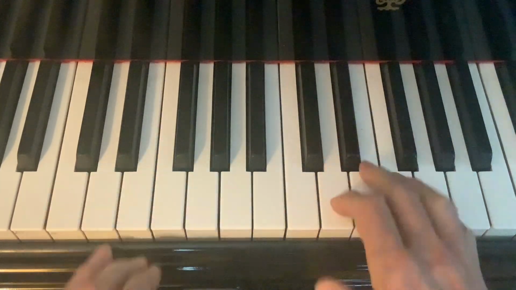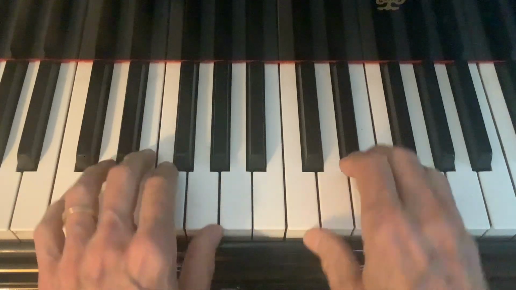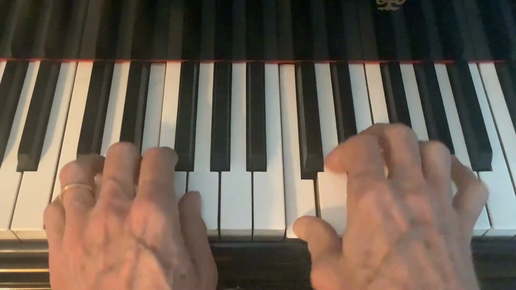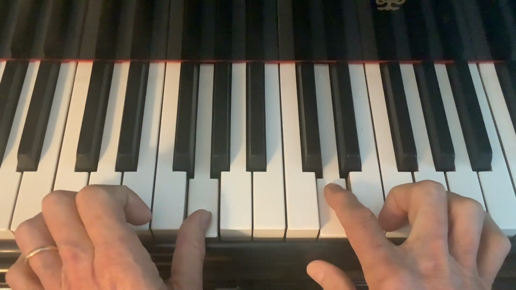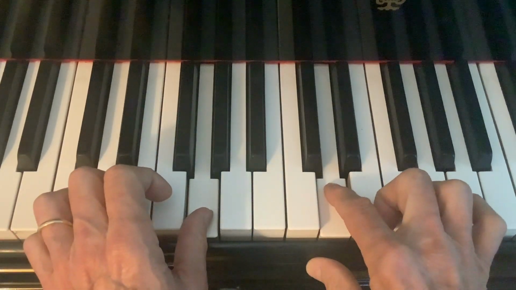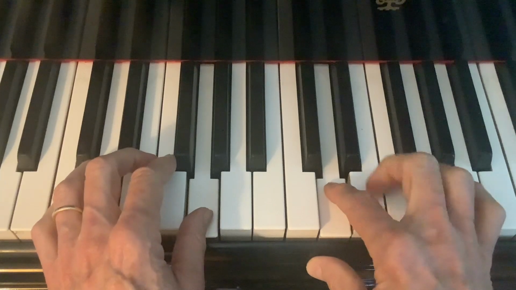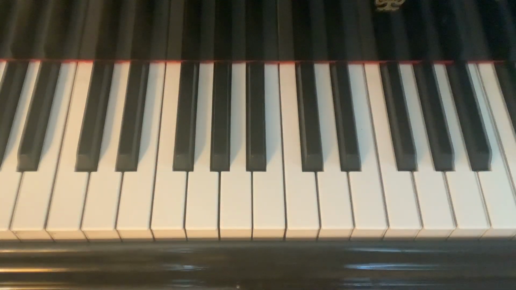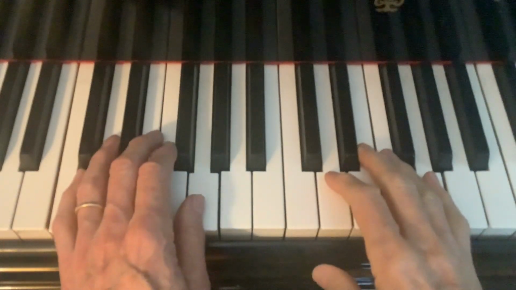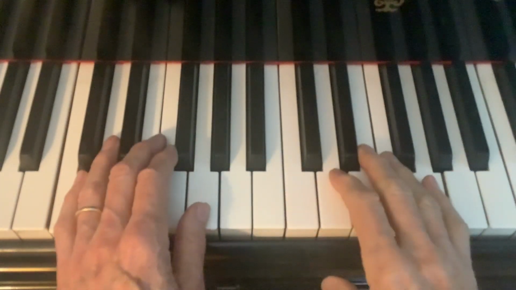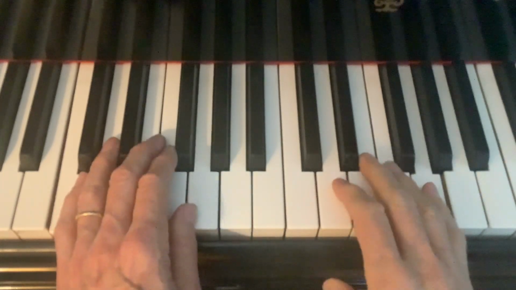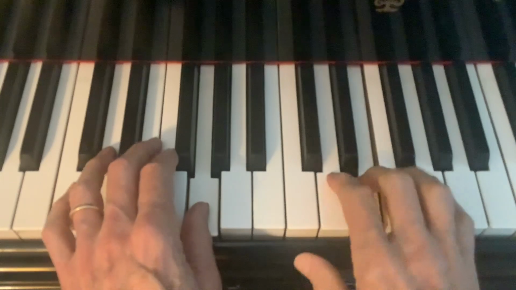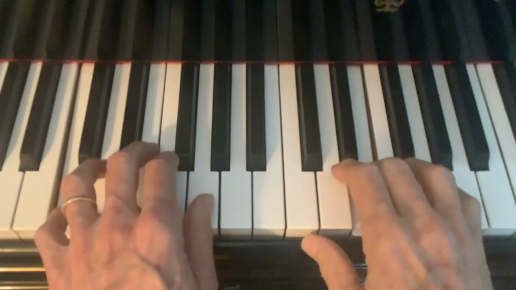Okay, and then let's bring those 2 measures to the second line, and this is called subito pianissimo, suddenly pianissimo. You're blasting away there and suddenly there's nothing. Okay, second line, second page. We're playing at level 1 in volume. Let's just go to there.